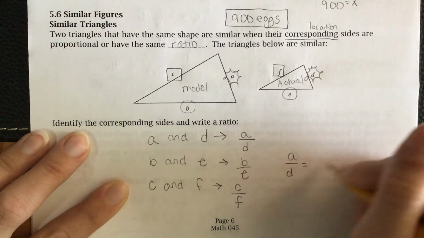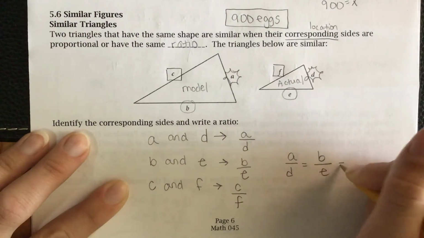So A over D is the same as B over E is the same as C over F.